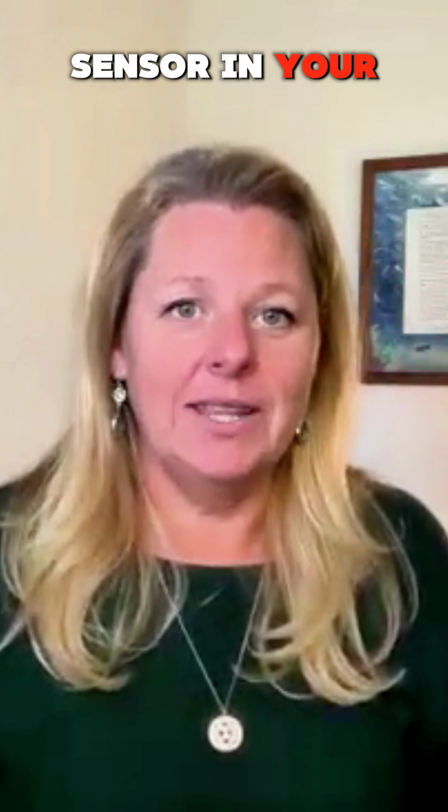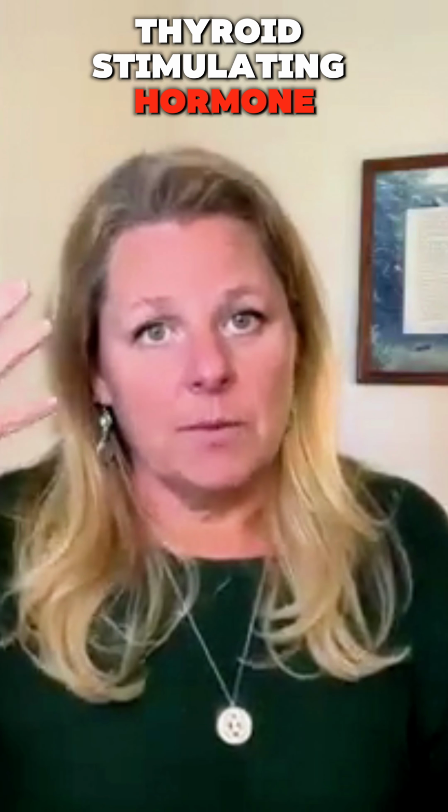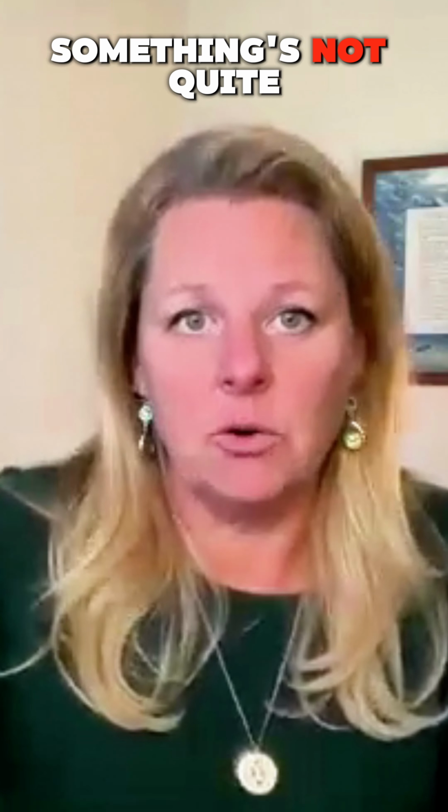And there's a sensor in your brain that says, is there enough thyroid hormone? Yes or no. If the brain senses there's not enough thyroid hormone, then it sends a signal called TSH, thyroid stimulating hormone, from the brain to the thyroid to kind of yell at the thyroid. So if T3 and T4 or your thyroid hormones are low, then the brain is going to increase the TSH signal. So high TSH implies that something's not quite right.